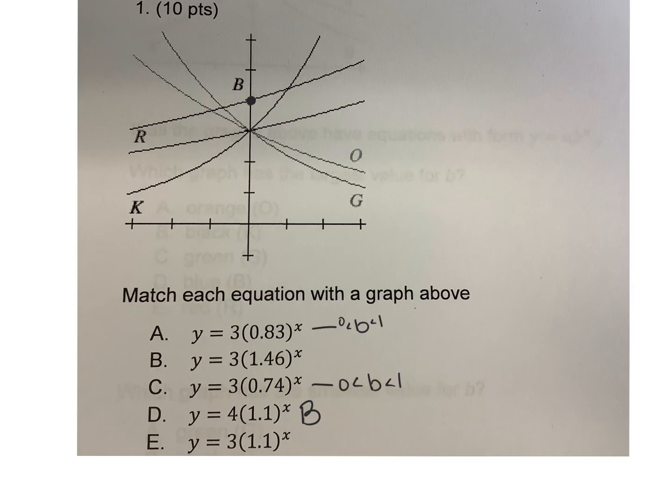And that indicates that these are going to go down this way. And then this one and this one, of course, have B values that are greater than 1. And these, of course, are going to go in the parent graph location.